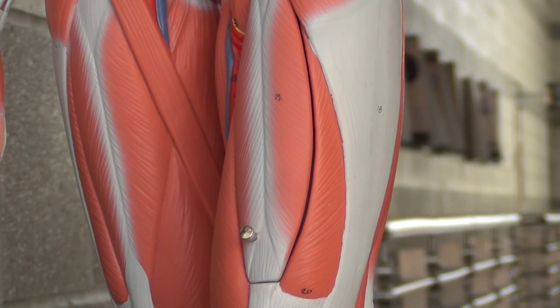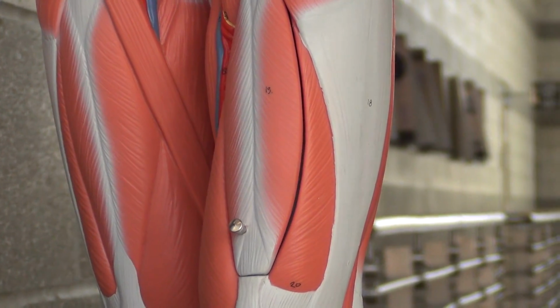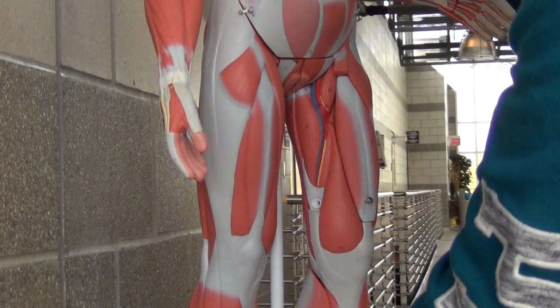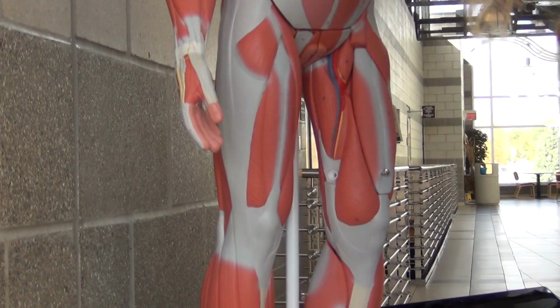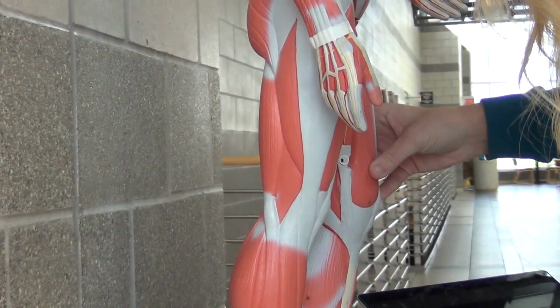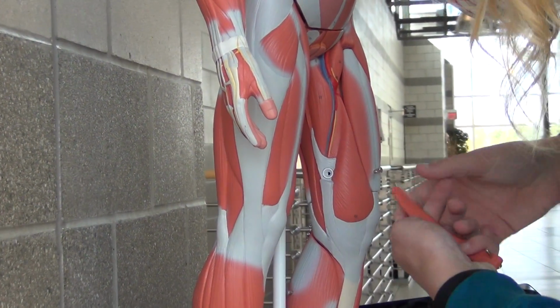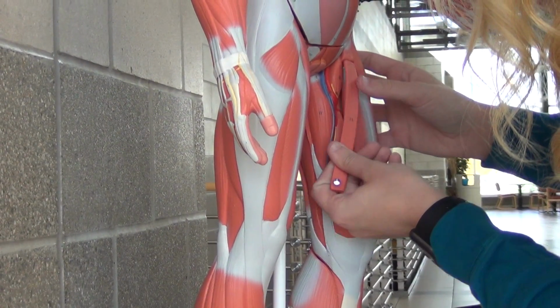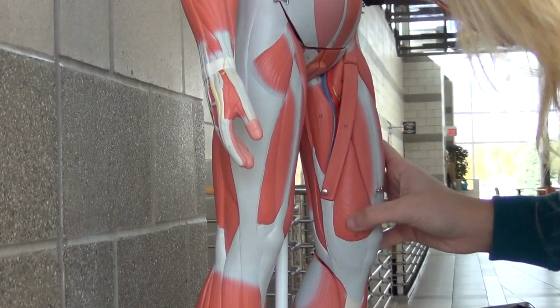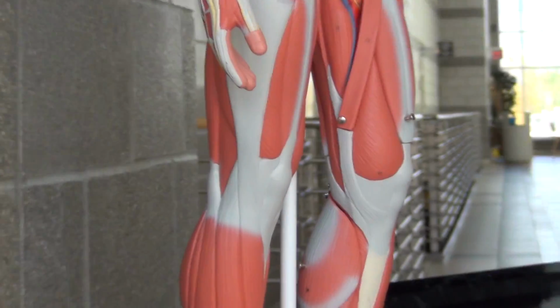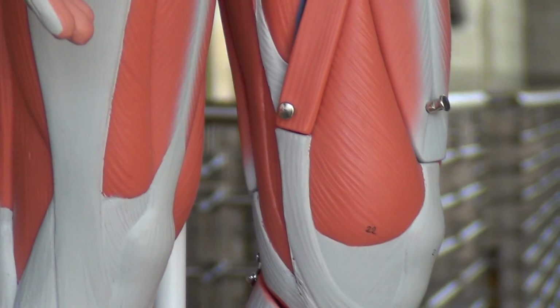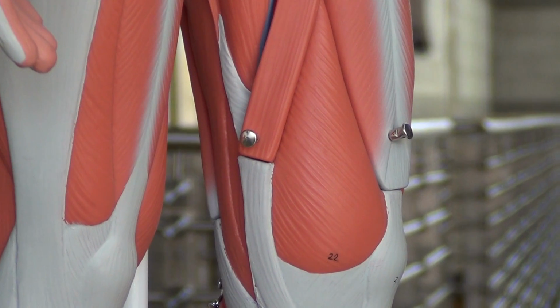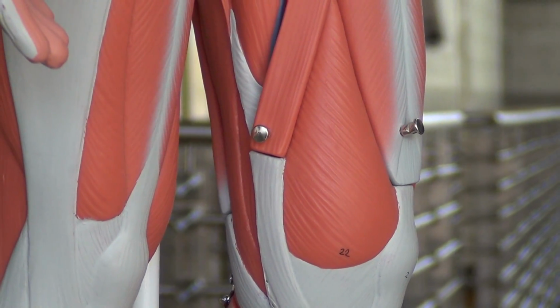Next is the vastus medialis, which is 22. Should be right here. Its origin is the linea aspera, and the insertion is the patella and the tibial tuberosity. Its action is it extends the leg.